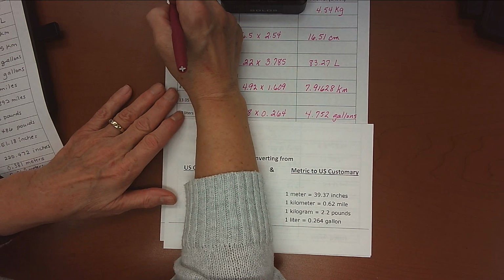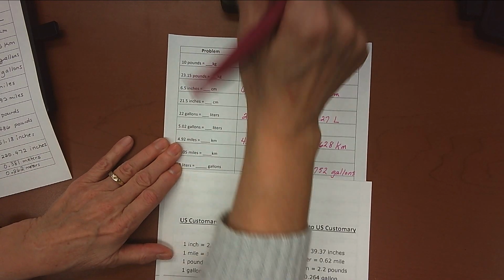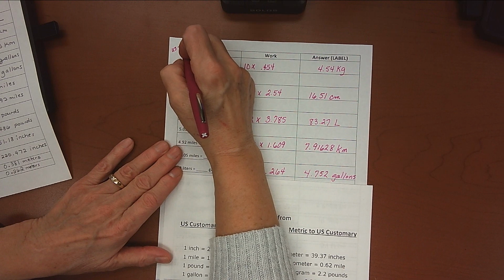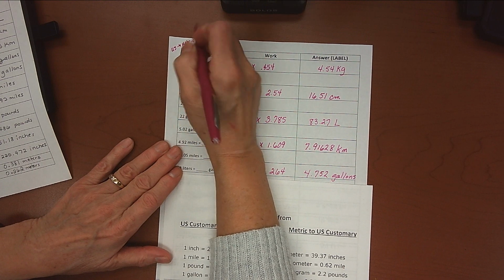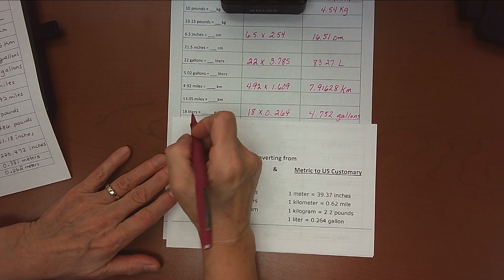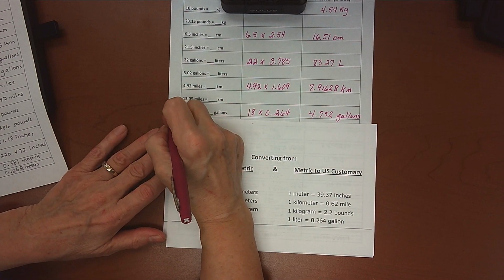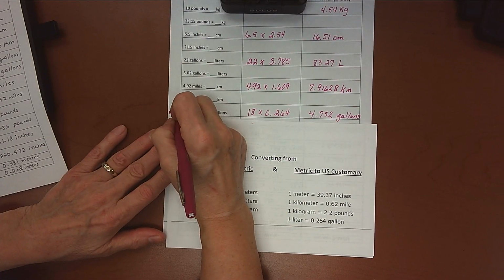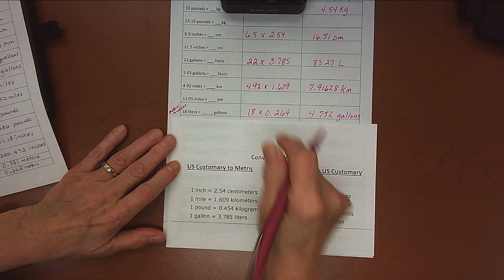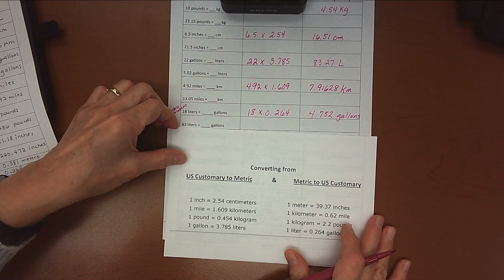So up here, these were U.S. customary measurements to metric. And then we made a little switch right here, and we're now changing from the metric measurements to the U.S. customary measurements.